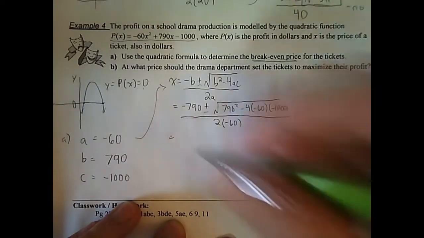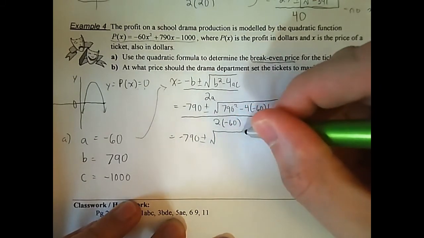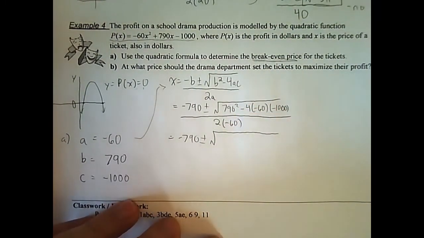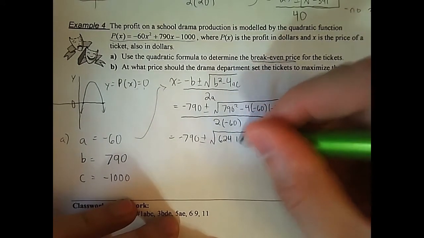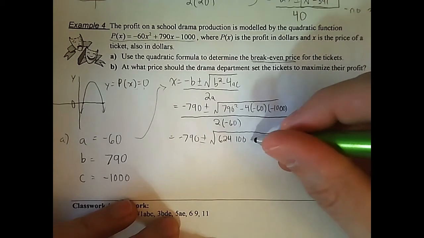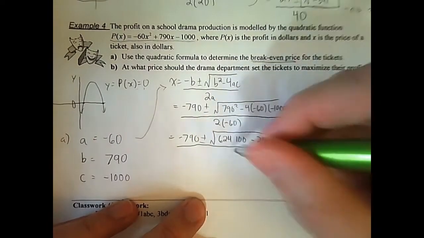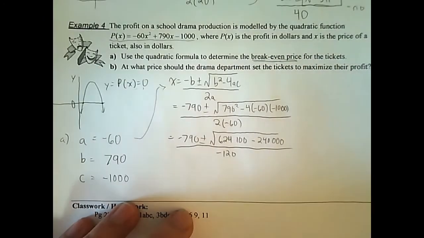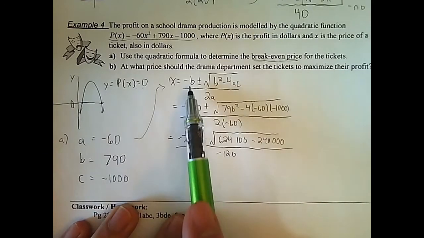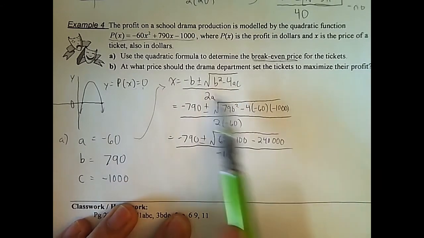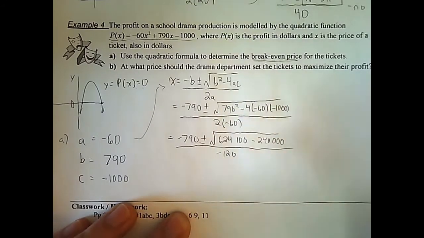So I'm just going to keep going with my calculations here. And if you need to pause the video to catch up, that's okay. I'm just following BEDMAS here. 790 squared is 624,100, and then this side is going to be minus 240,000, all over negative 120. Again, if I'm going too fast, please pause the video, but all I'm doing is I first put the numbers in for the letters, and I'm just following BEDMAS. Exponents, and I multiplied these all in the same step.